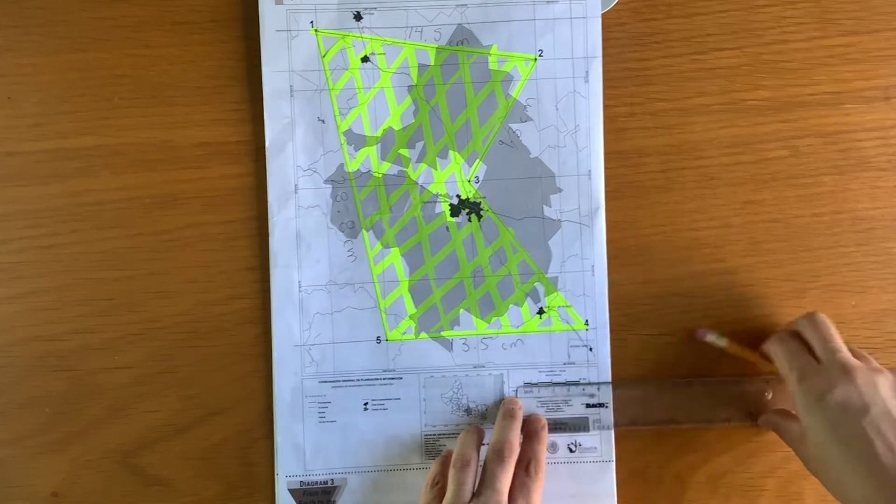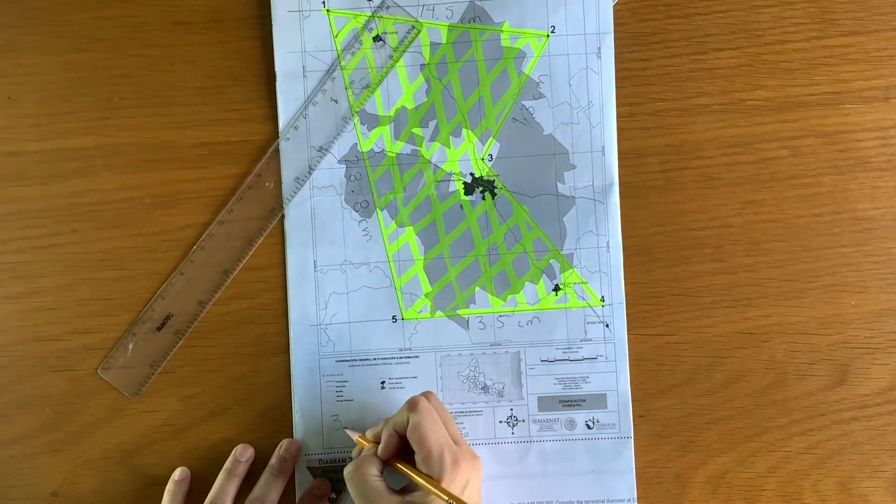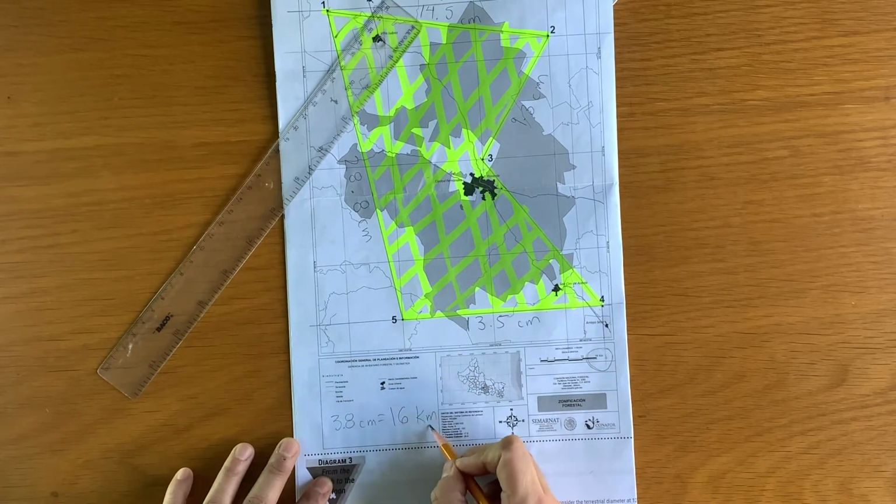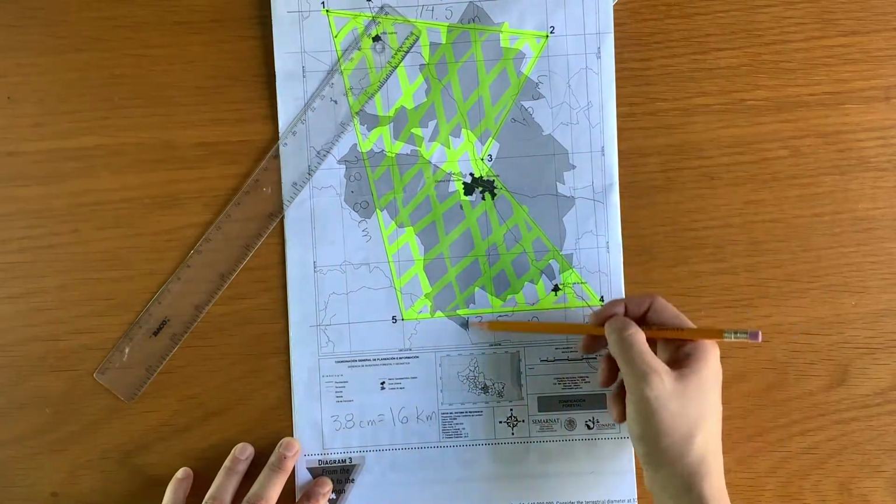3.8 centimeters represent 16 kilometers according to our map. With this data, we can estimate the distance in kilometers using the rule of 3.